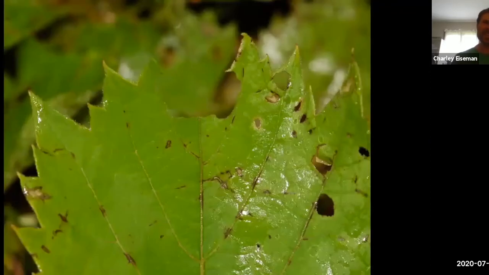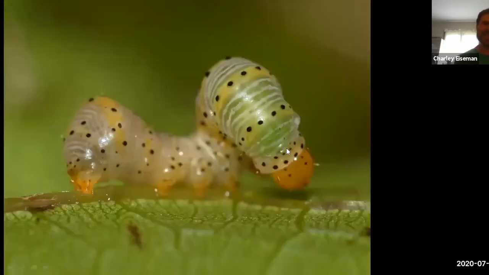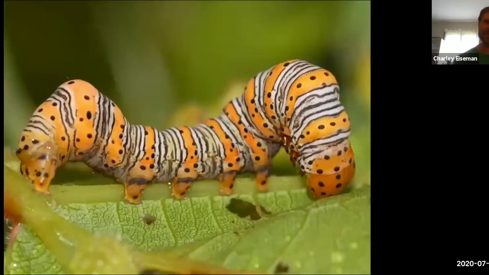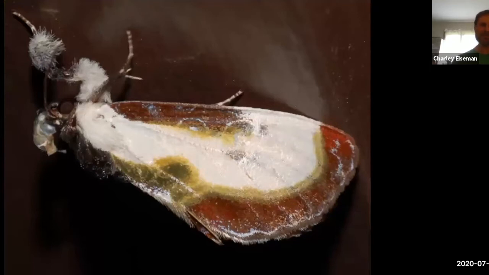But I noticed this one leaf had something different going on, just something munching on the edge, and I flipped it over and found this lovely little caterpillar on the underside, and just a few leaves over I found an older caterpillar of the same species, and these are larvae of the beautiful wood nymph moth, which kind of looks like bird poop, but is also beautiful at the same time. I don't know how it pulls that off.